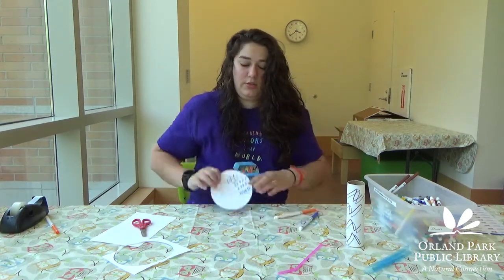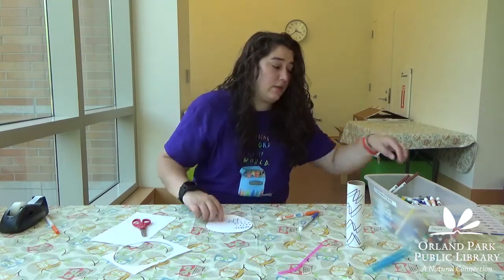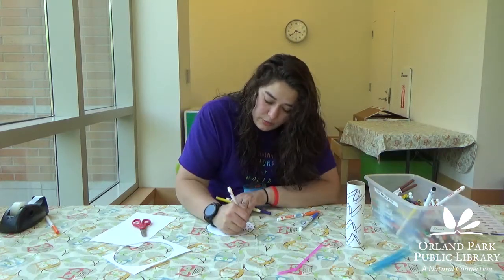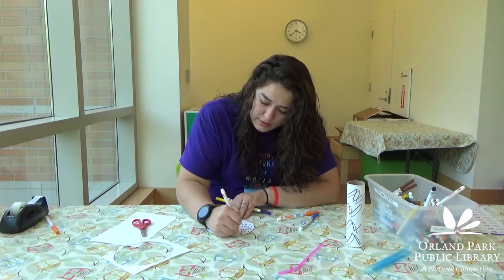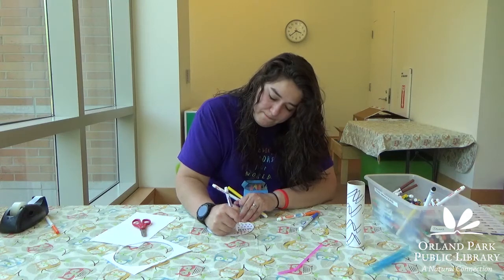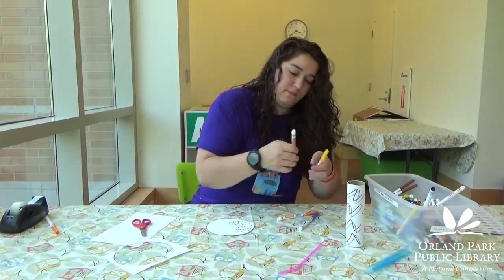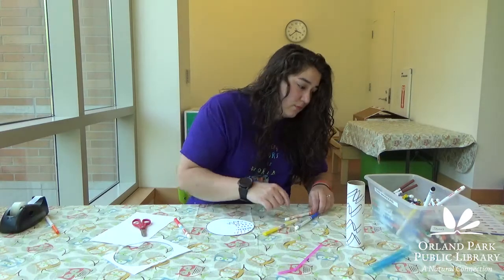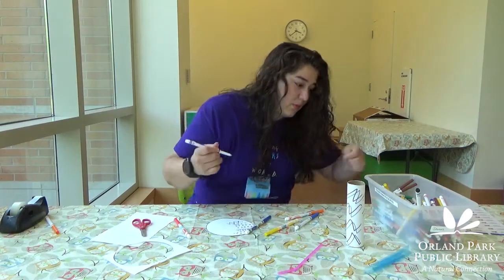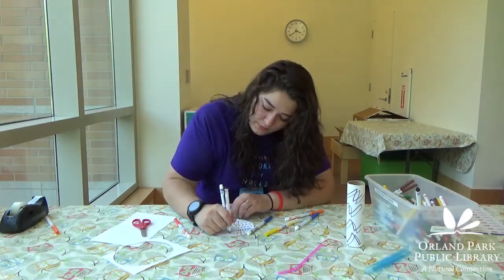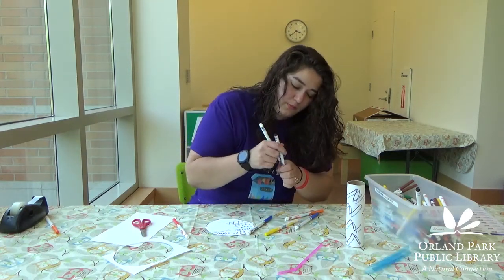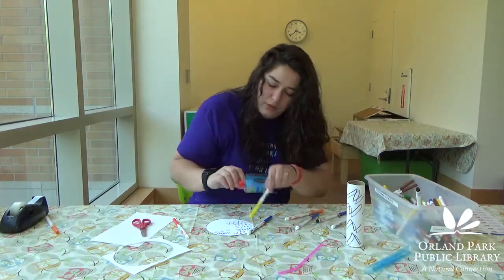And so what you're going to do is you're going to decorate around the entire circle. So let's do that together and create some really awesome effects on here. Red and yellow.